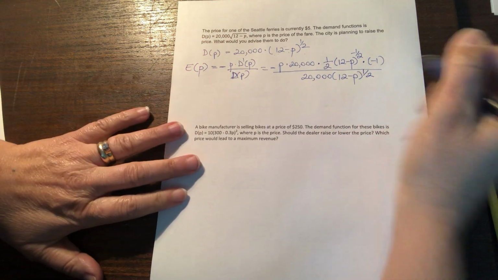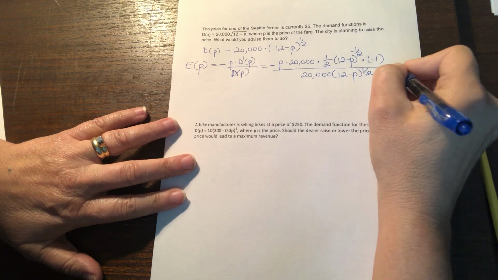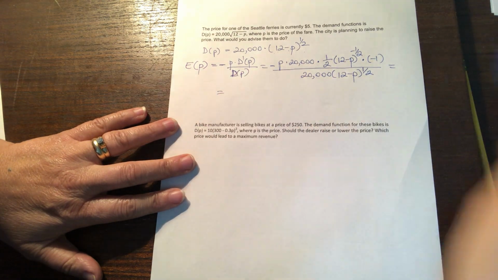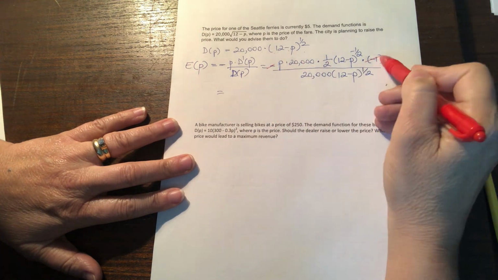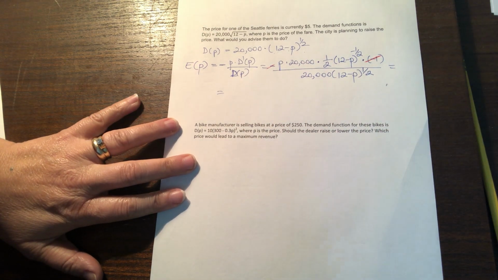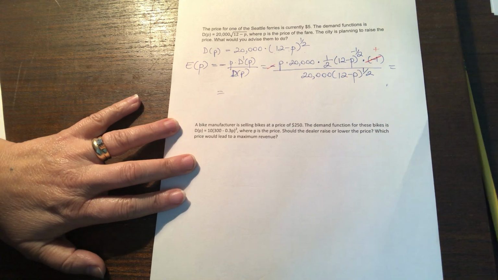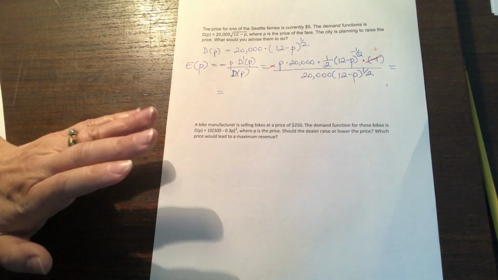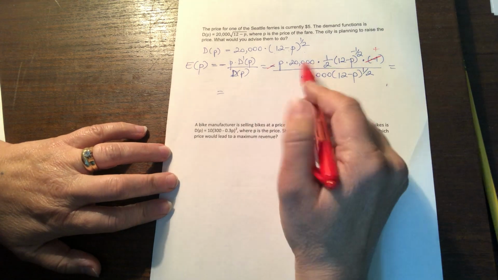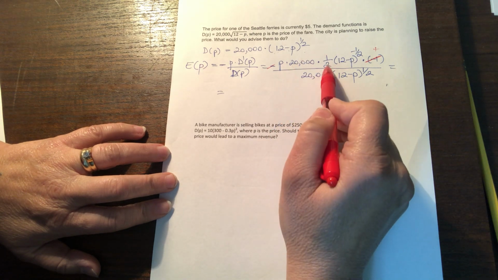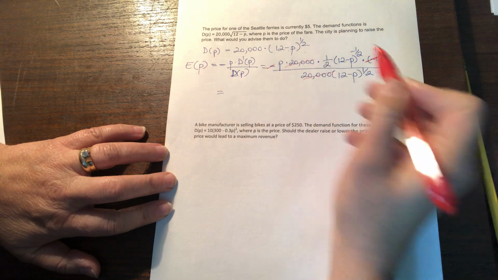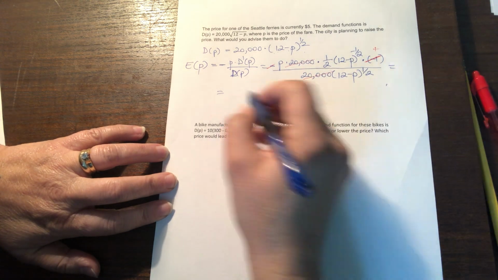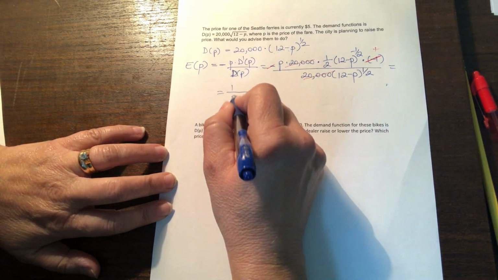Okay, so let's see what things we can put together here. First of all, this negative times this -1 at the end, that's going to make it a positive value, yes? So that turns into the positive. You don't really need to multiply 20,000 times 1/2 and then divide it by 20,000 again, just to find out that 10,000 divided by 20,000 is 1/2.